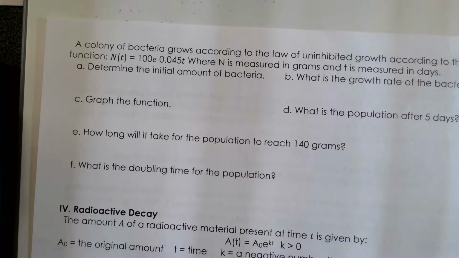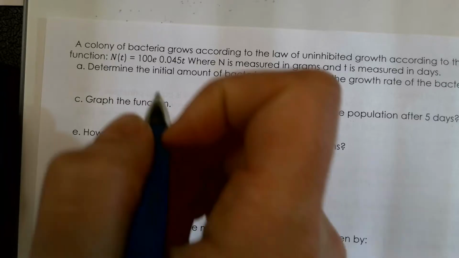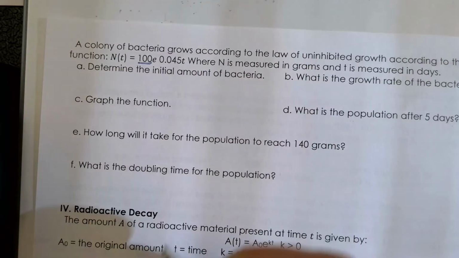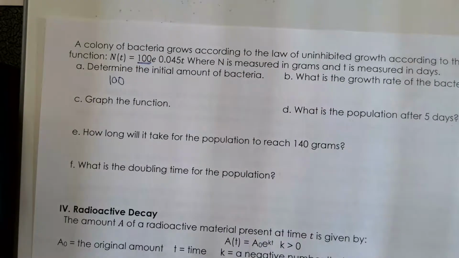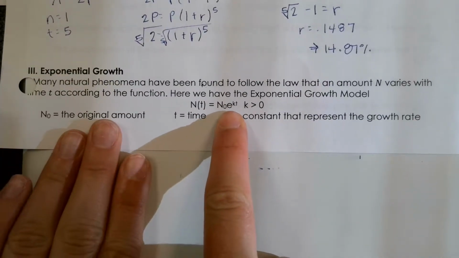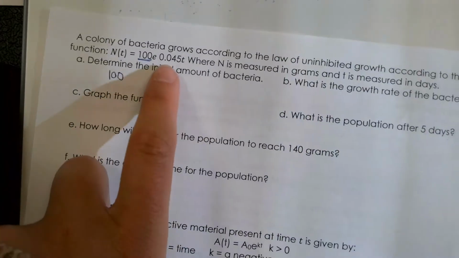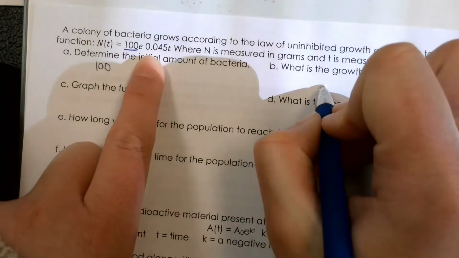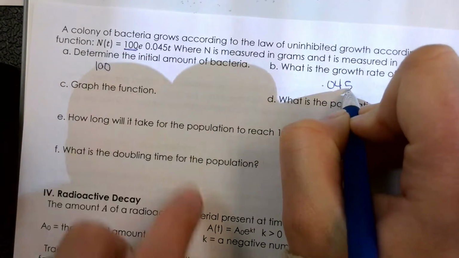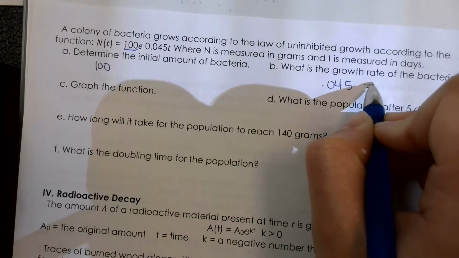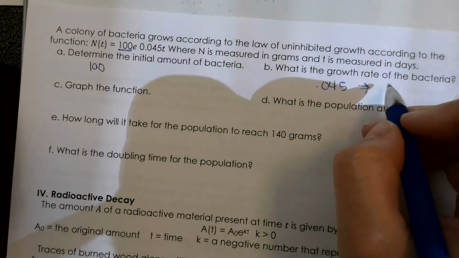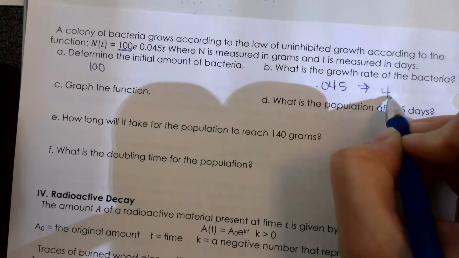So what would be our initial amount of bacteria? 100, right? It's whatever number is in front of your e. So that would be 100. What was the growth rate of the bacteria? If you look at the formula, that's the number in front of your t, that k value. So for us, it would be that 0.045. And you could convert that to a percent in case they wanted it as a percent, and what would it be? 4.5%.